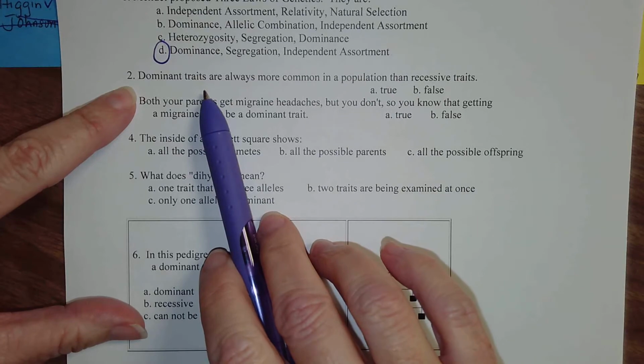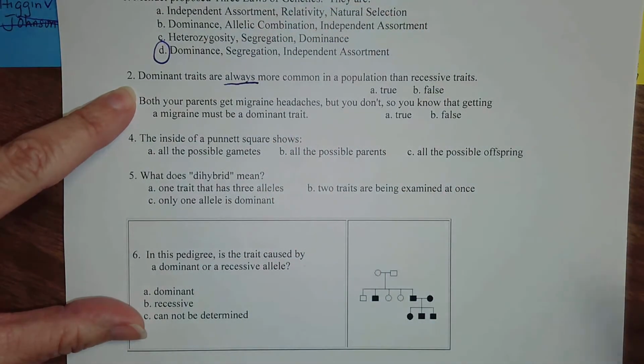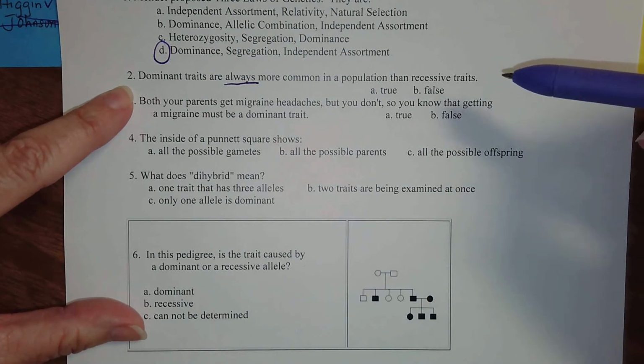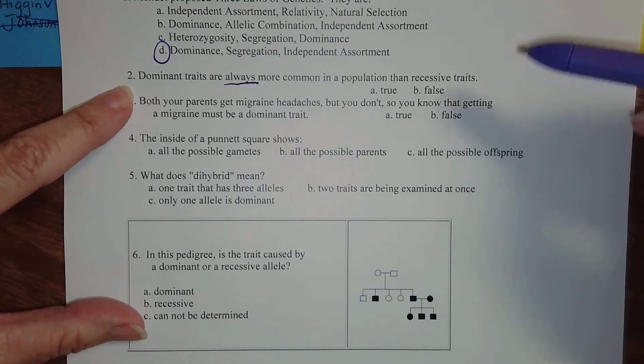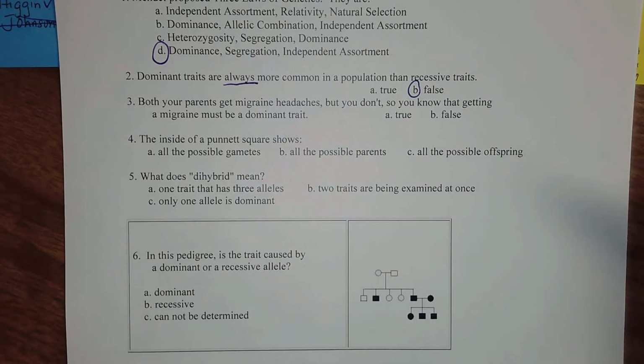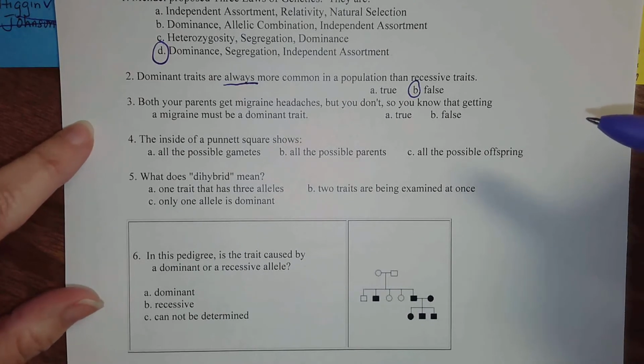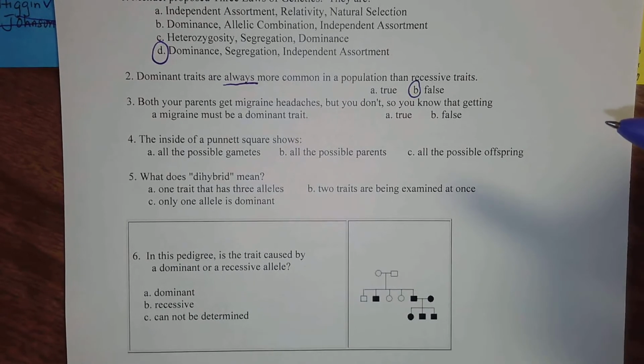The next one, dominant traits are always more common. You're always going to think when you see the word always, but most people do think that dominant traits are more common in the population than recessive traits, but that's false. Just an example, 6-fingeredness is actually a dominant trait, and that's obviously not more common. Blood type O is the recessive phenotype for blood type, and it's definitely not less common.